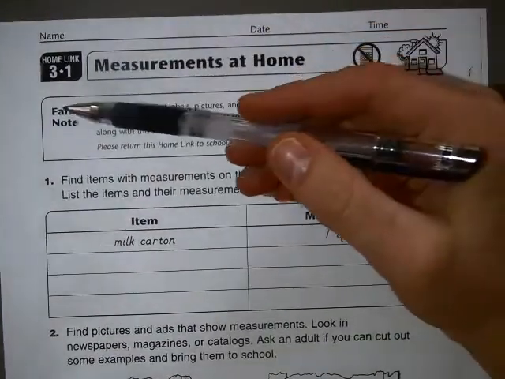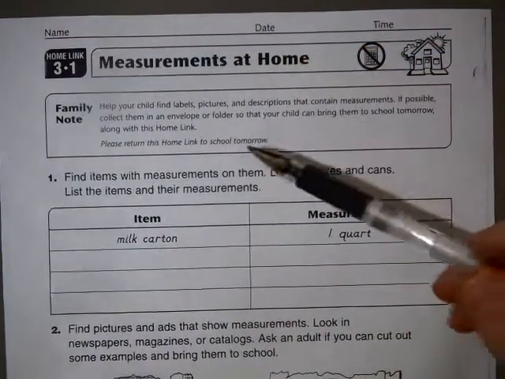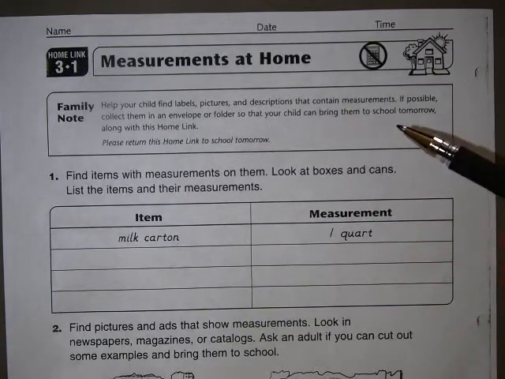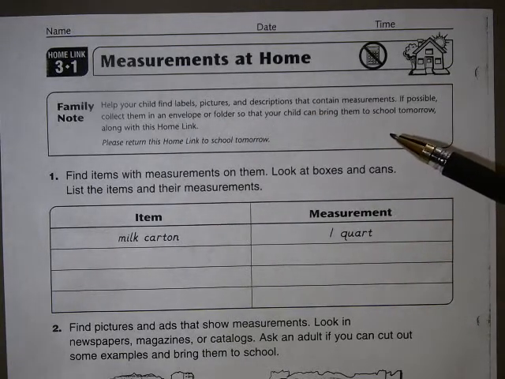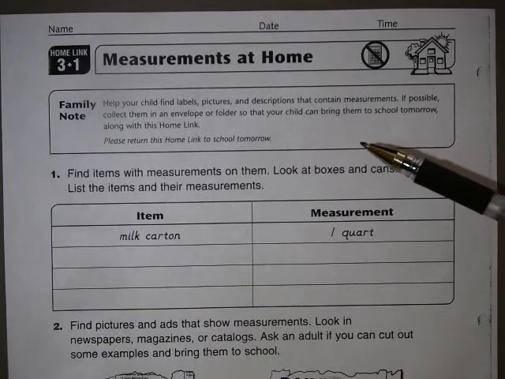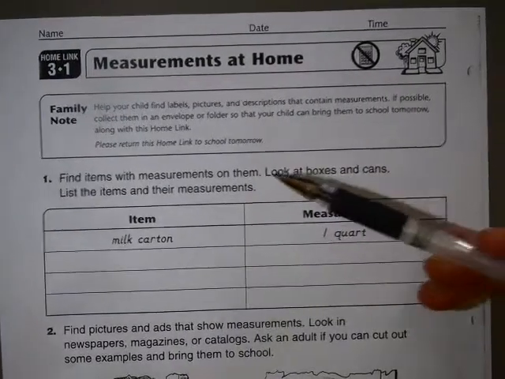We're beginning Unit 3, and this is HomeLink 3.1, Measurements at Home. This says, help your child find labels, pictures, and descriptions that contain measurements. If possible, collect them in an envelope or folder so that your child can bring them to school tomorrow, along with this HomeLink. Please return this HomeLink to school tomorrow. So this should come back with you.